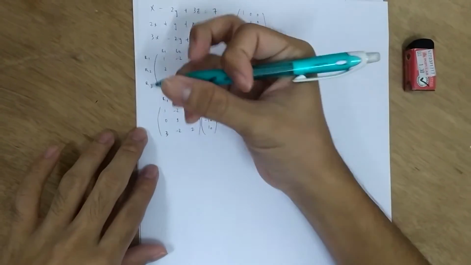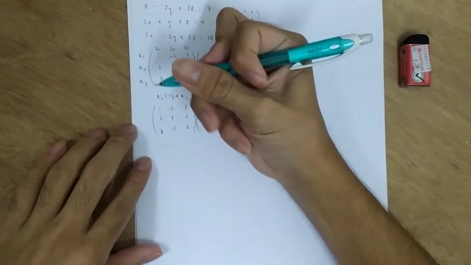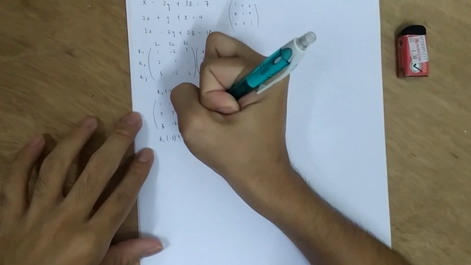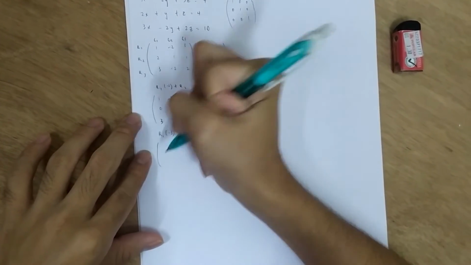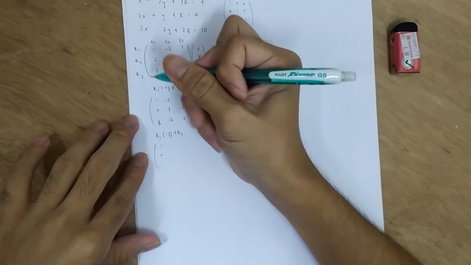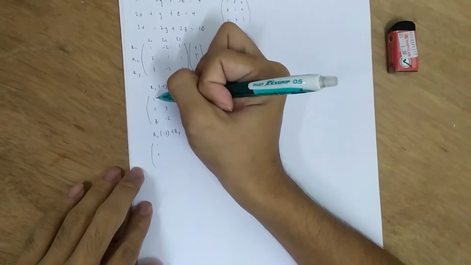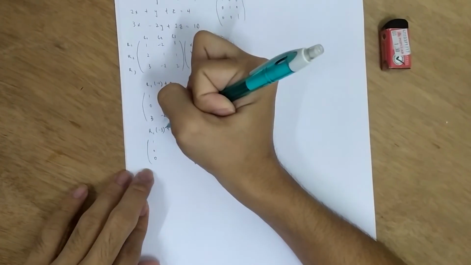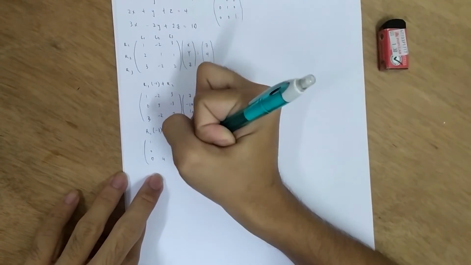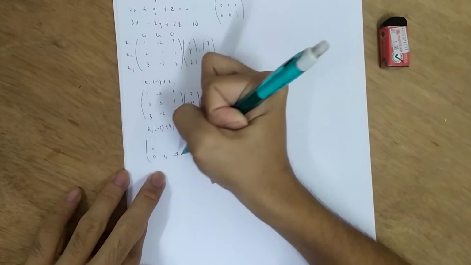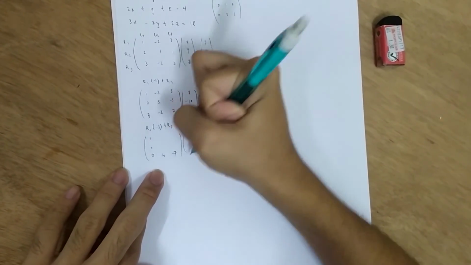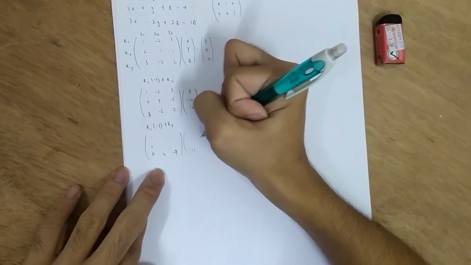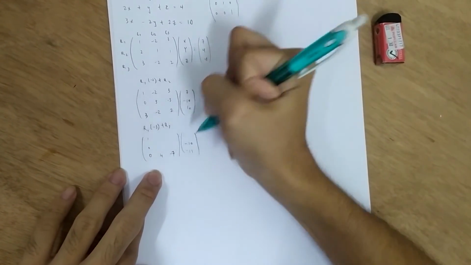I have solved row 2, so I move to row 3. For row 3, I also use the same formula: R1 multiplied by negative 3 plus R3. So 1, 0. When I replace this value into this formula, I get 0. For this I get 4, and this negative 7. For this I get negative 11. The others are also the same, so I just rewrite them.